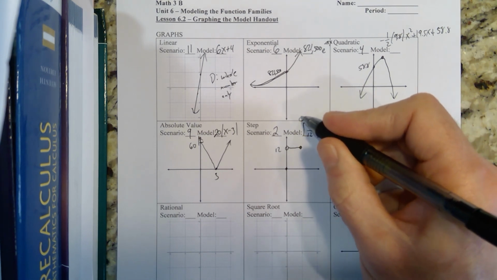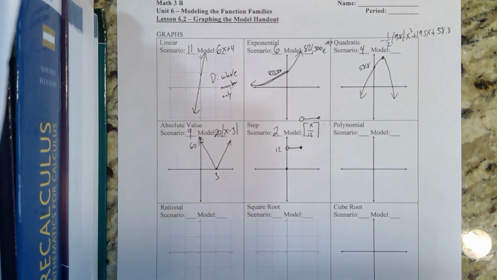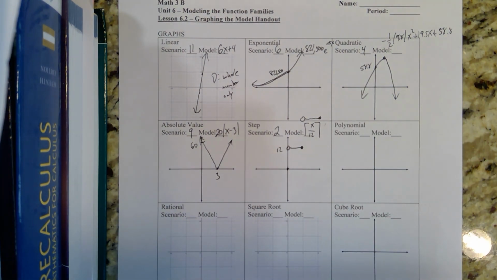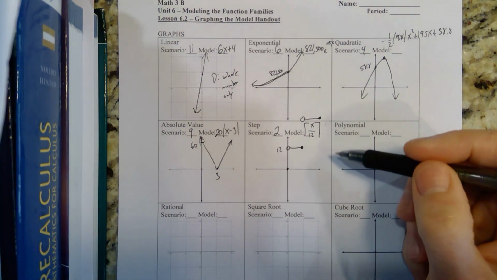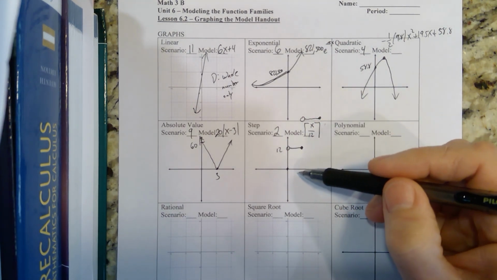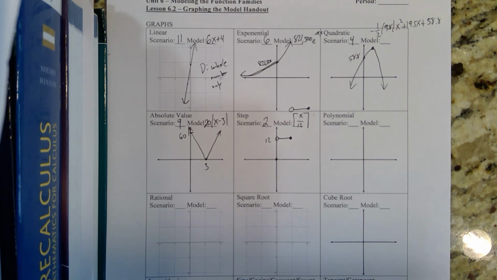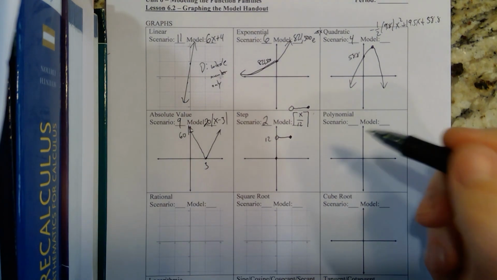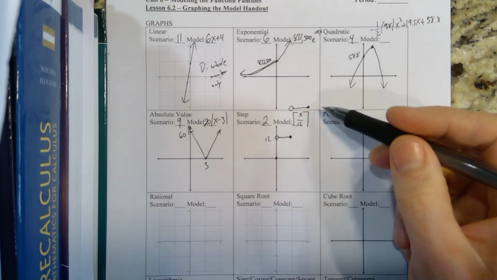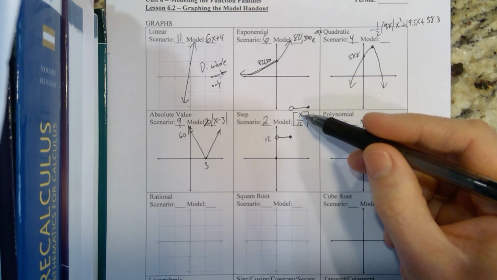I guess I could use a little smaller scale there. Okay. And again, in context of the problem, it wouldn't make sense for x to go negative. So our domain in context of the problem would be whole numbers for x. We can't have fractional people coming either.